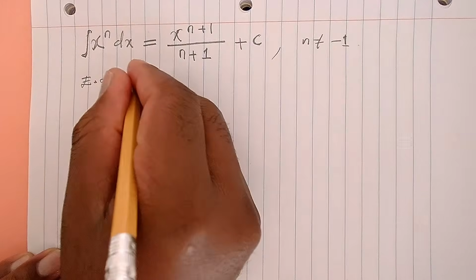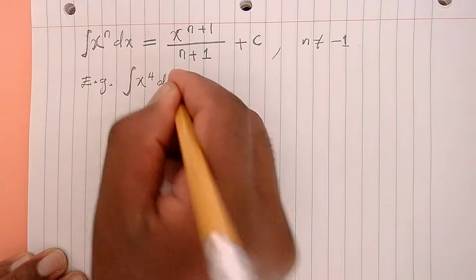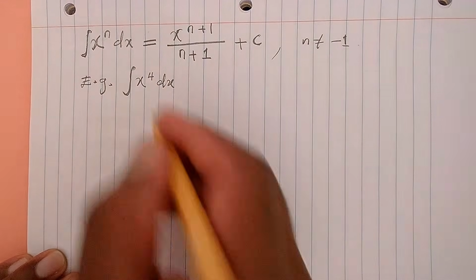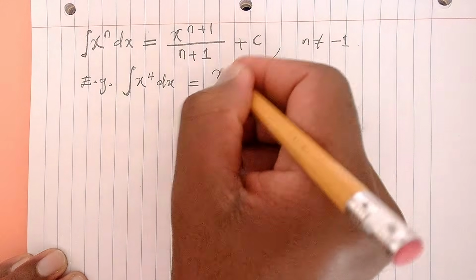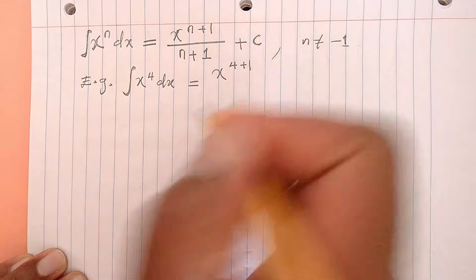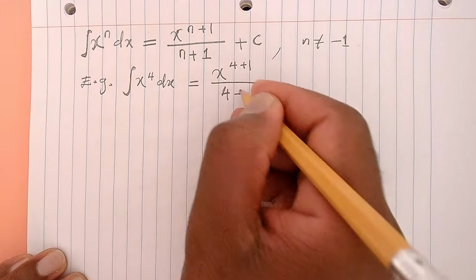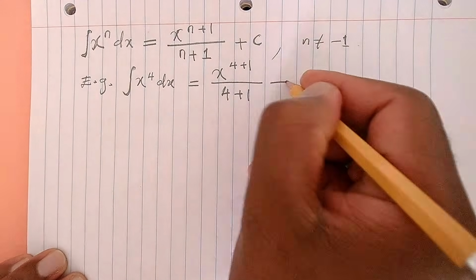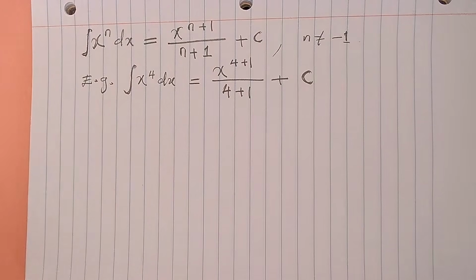Okay, so let us look at simple examples. Let's say, what is the integral of x to the power 4 with respect to x? Here you just increase the power of x by 1. So x to the power 4 plus 1, everything divided by the new exponent. The new exponent is 4 plus 1. Then we add a c. This c, we call it the constant of integration.